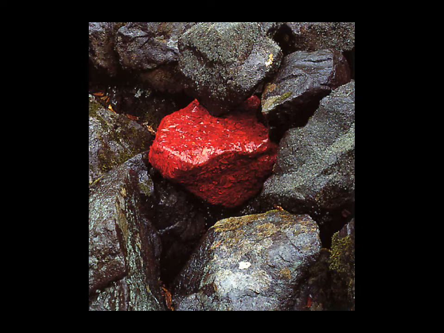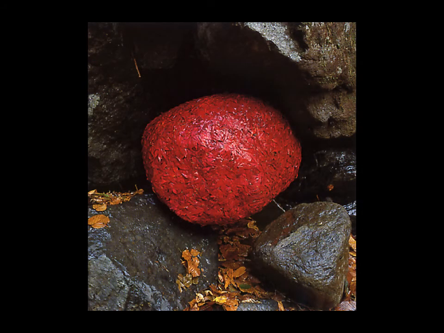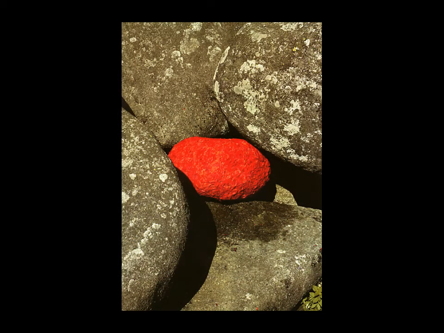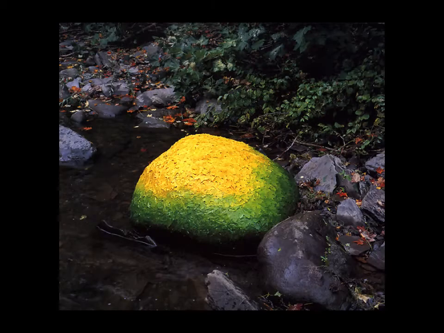But he's not only just a conceptual artist with sculpture, he's also a very accomplished photographer. I love this next piece coming up. Not only is it the adhesion technique, but it's also using the color of the leaves in fall in order to cover the rock.